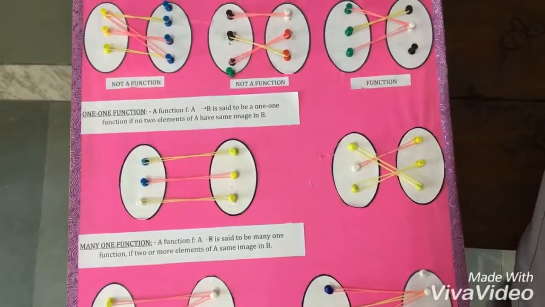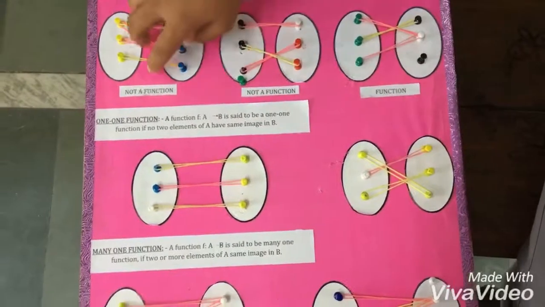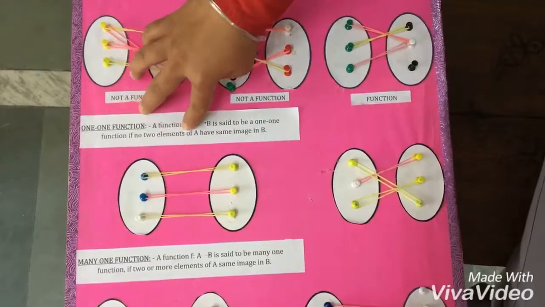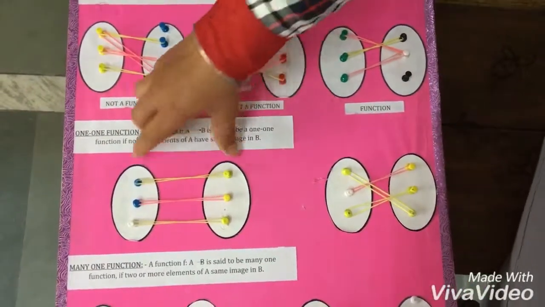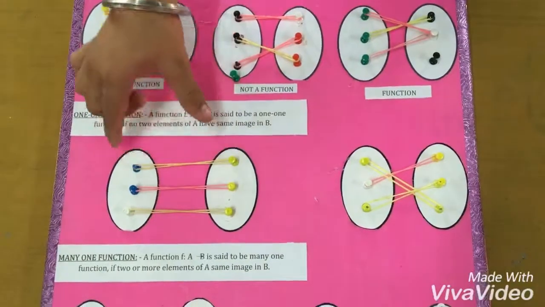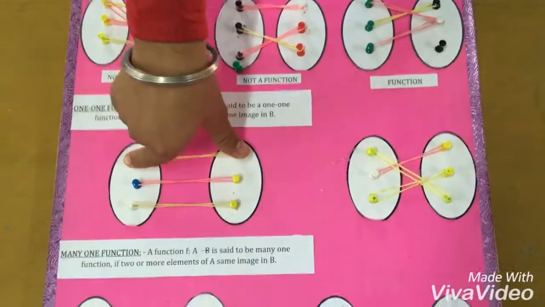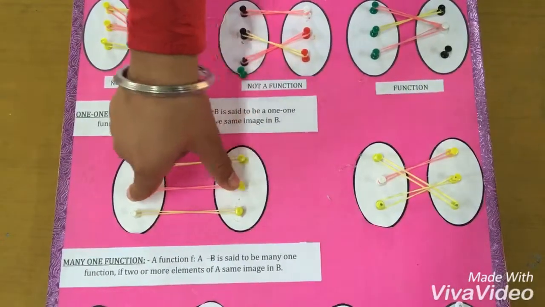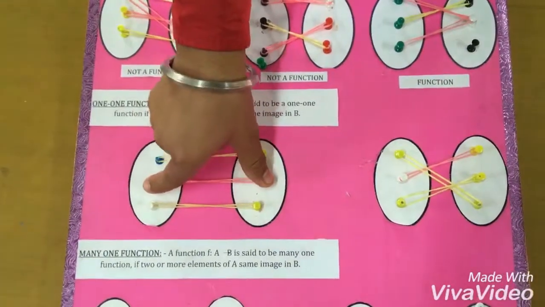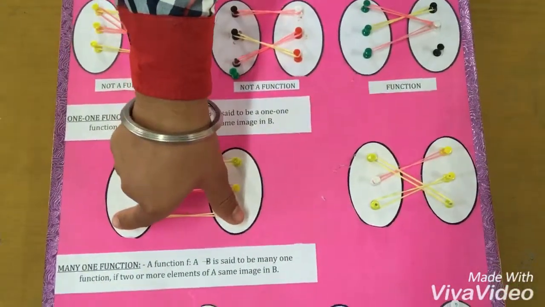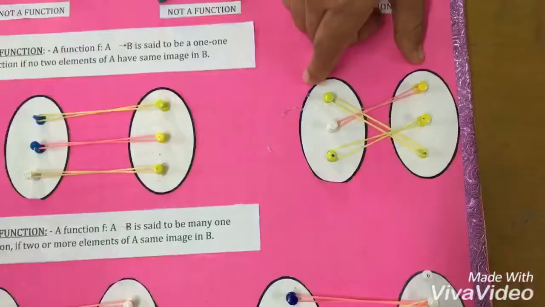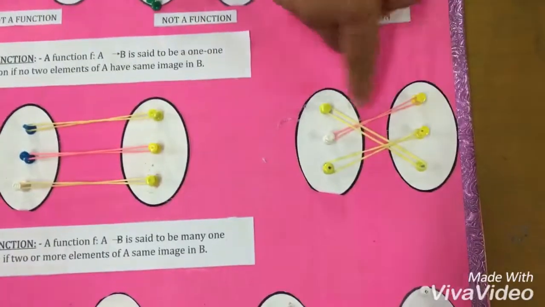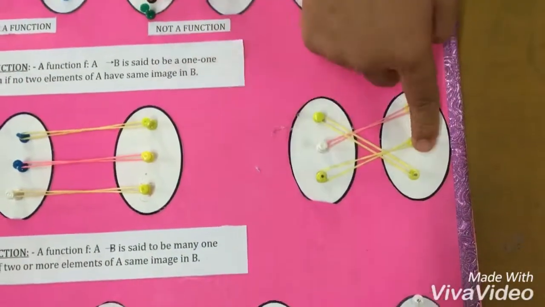The first type of function is the one-one function. The definition of a one-one function is: a function f from A to B is said to be a one-one function if no two elements of A have the same image in B. Now let's take the first example of the one-one function, in which the first element of set A has its image in the first element of set B, and the second element of set A is attached with the second element in set B, and the third element of set A has its image in set B. Another example: all elements in set A have images in set B. It is attached with this, attached with this, and this attached with this.